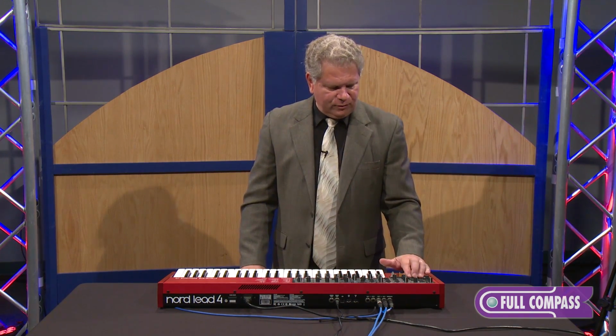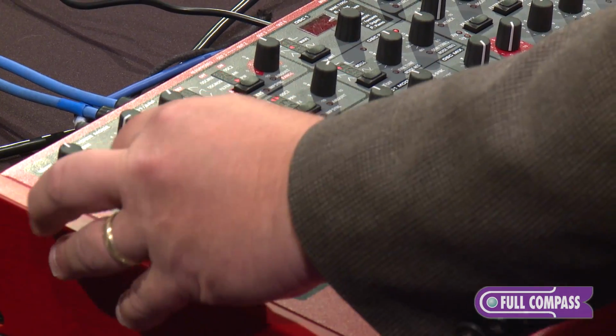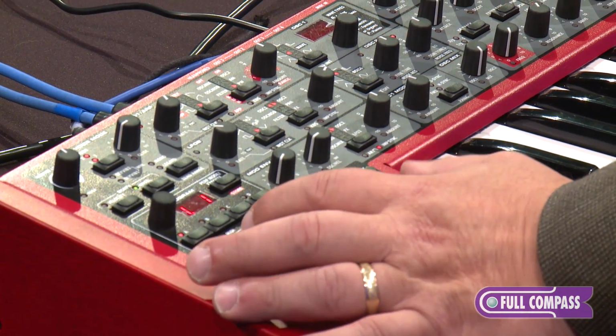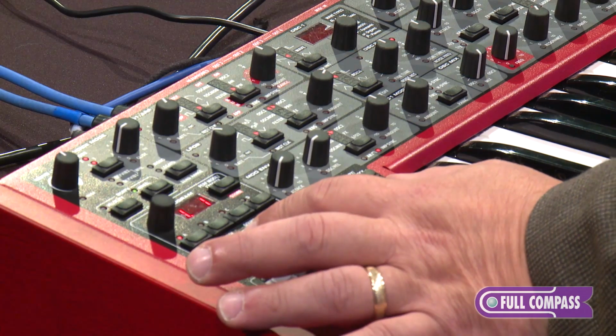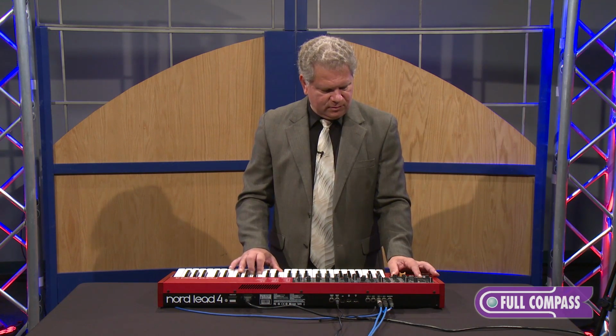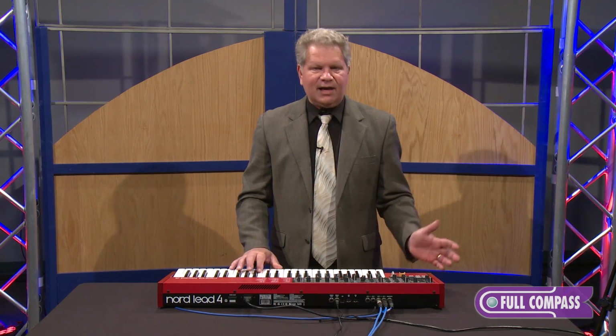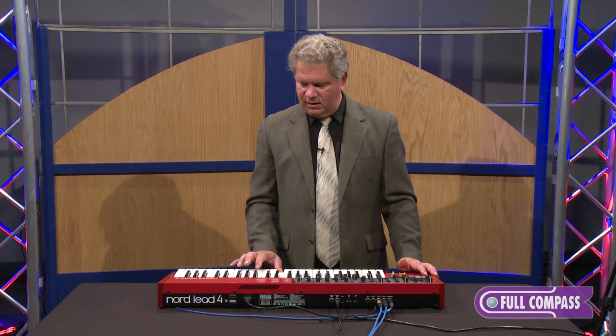They added a very cool new feature as well, and this one is called chord memory. So if I just hold this button called chord memory, it's going to let me play a series of notes, and then it will set that as a chord. So I play one key.